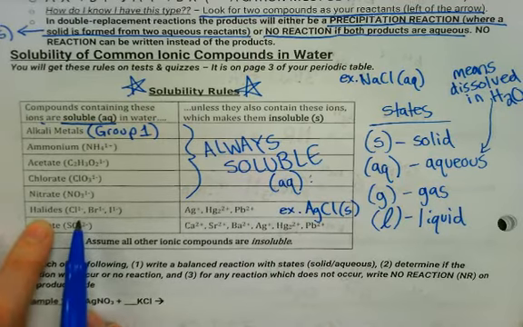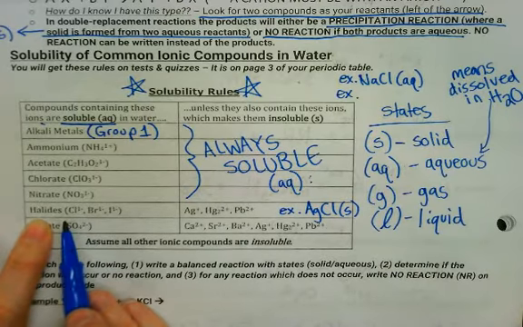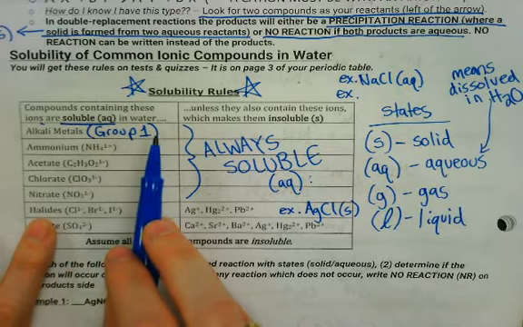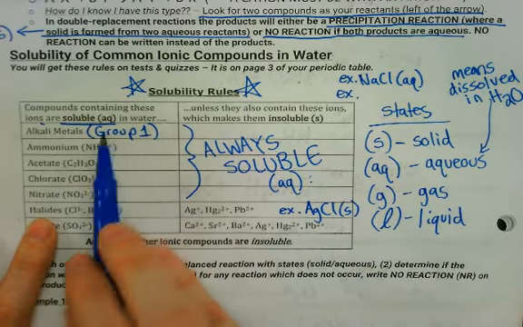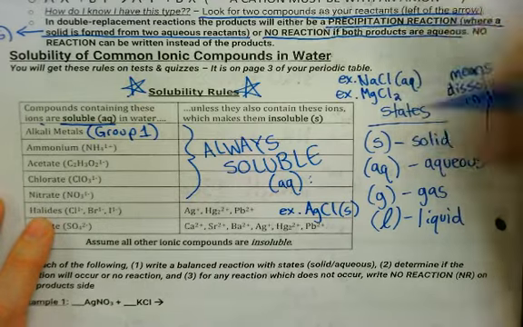But let's look at one more example of a compound that is soluble in water that is partnered with chlorine, but isn't necessarily with an alkali metal. So say we have magnesium chloride.